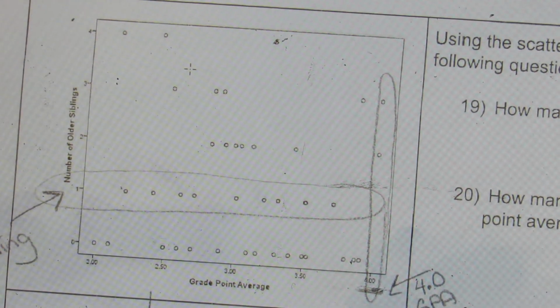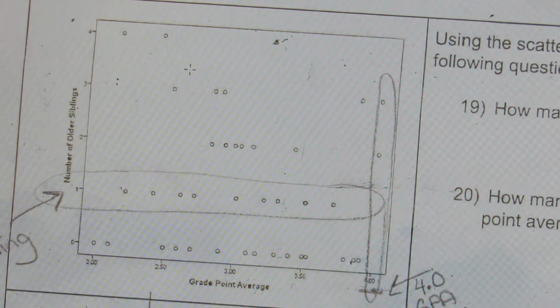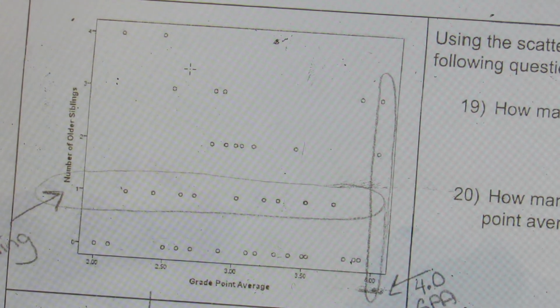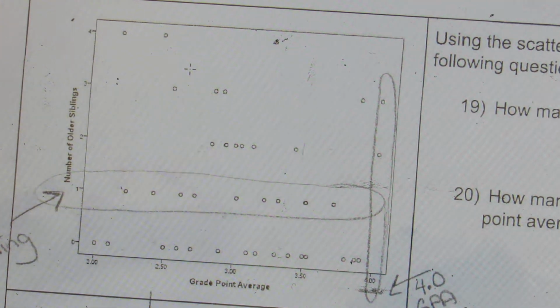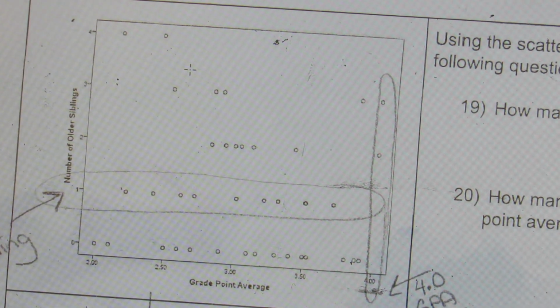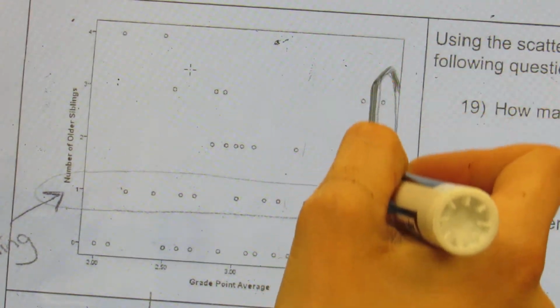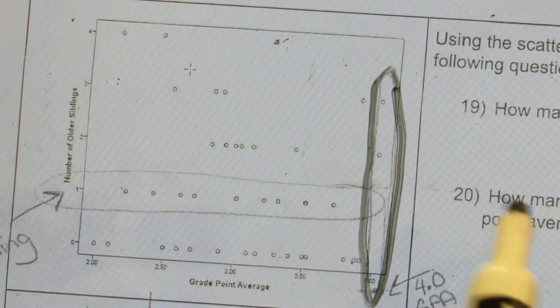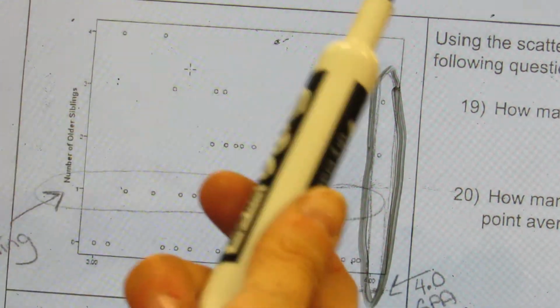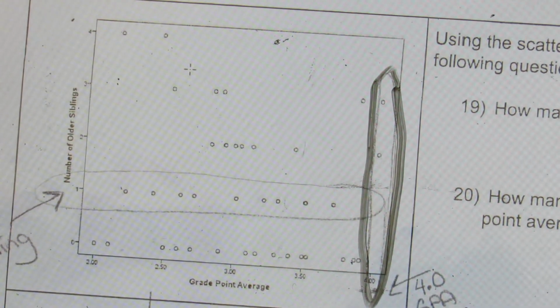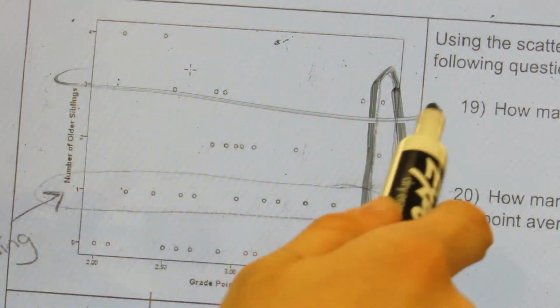How many students have a 4.0 and more than 2 siblings? Okay, so you would look at 4.0. I have 2 students that have a 4.0. One of them has 2 siblings and the other has 3. And my question said, how many students have more than 2 siblings with a 4.0? So it would be that 1 student.